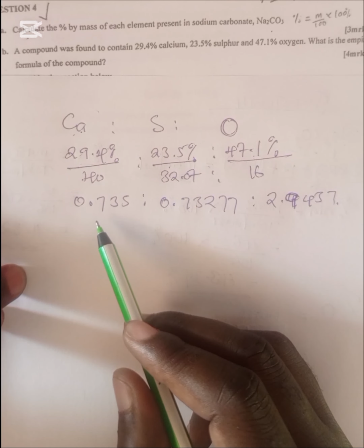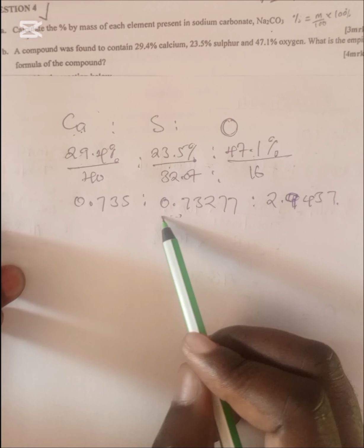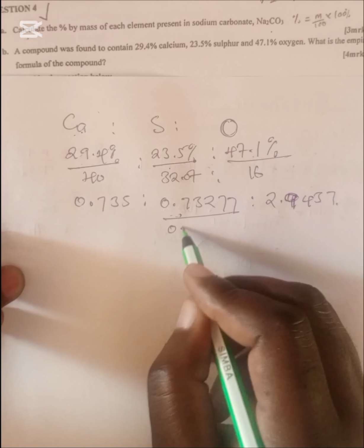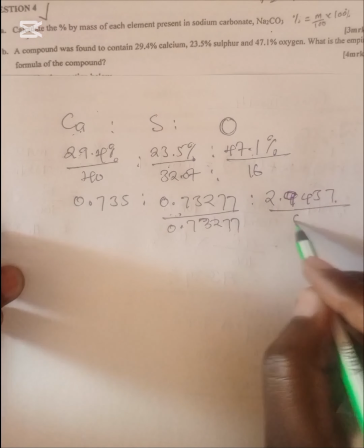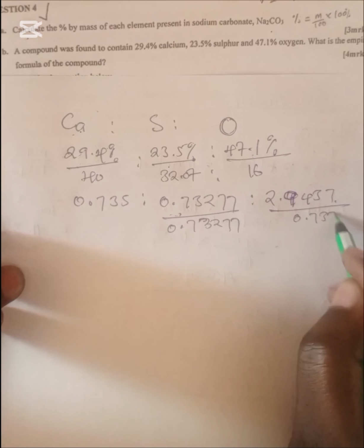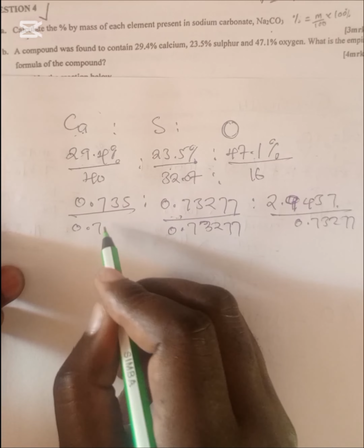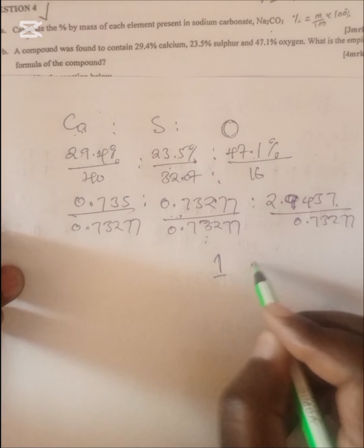So here now you identify the smallest value and divide throughout. If you can see properly here, the smallest value is 0.73277. So you divide throughout with this value. Here also you do the same. Automatically here we're going to get 1.